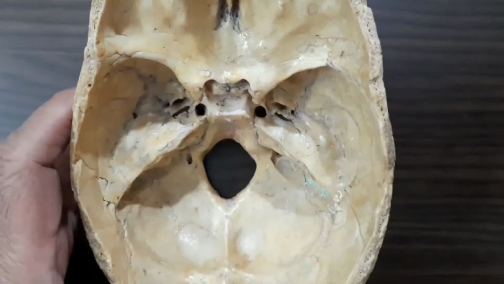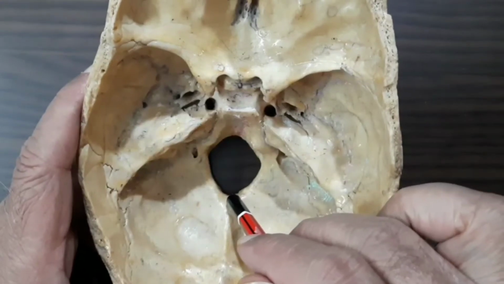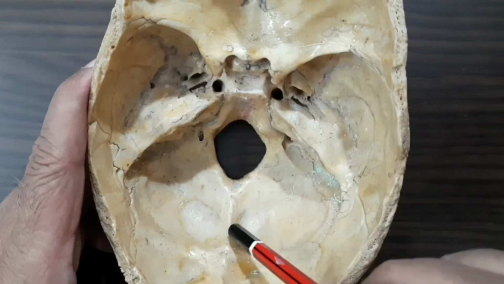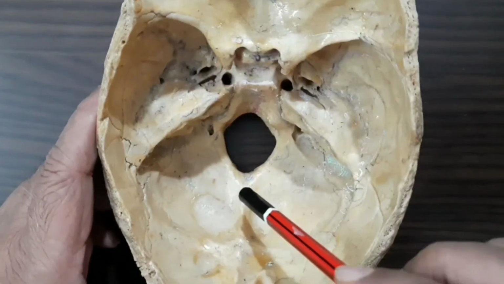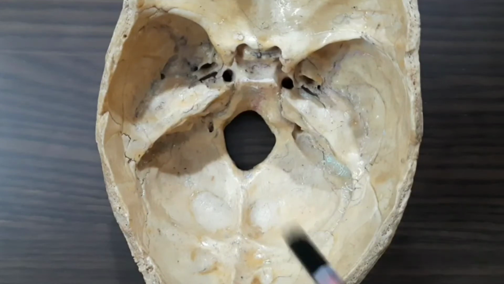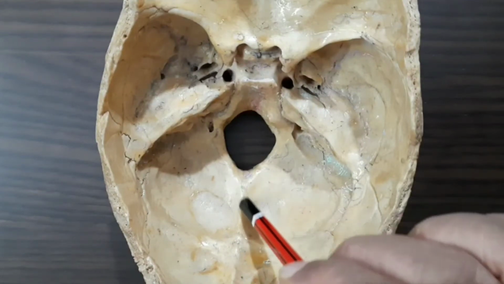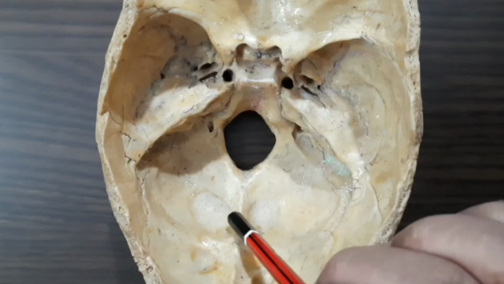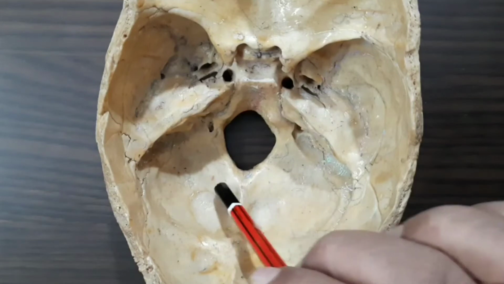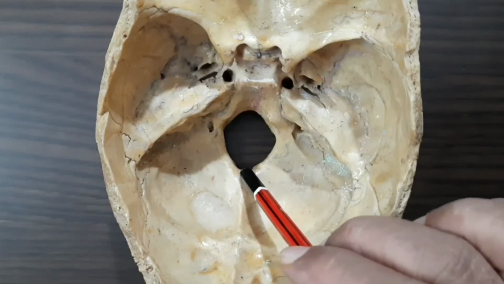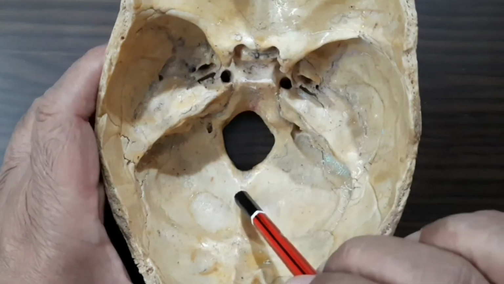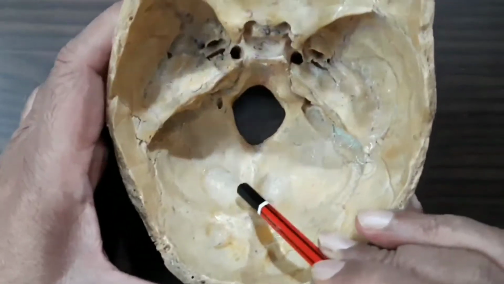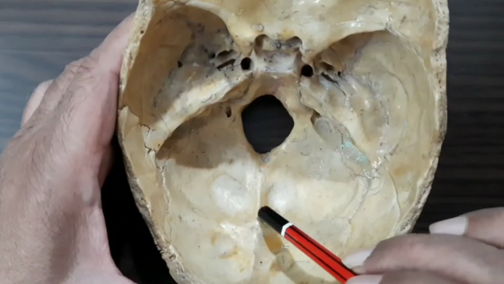Now, if you see the posterior margin of the foramen magnum, as I told, there is an internal occipital crest running, which I have already described, and this gives attachment to a fold of dura mater called the falx cerebelli. Okay, it is not falx cerebri, it is the falx cerebelli, because it is between the two lobes of the cerebellum. They are attached.